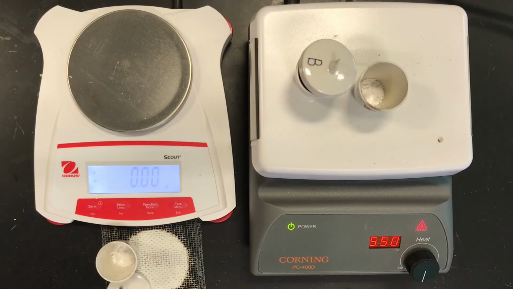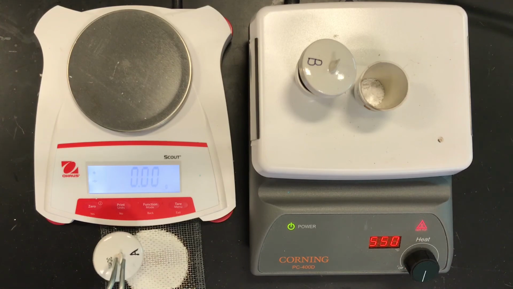If you're student A, or have crucible A, then you are all set and you may begin calculating the moles of water in the empirical formula of magnesium sulfate.